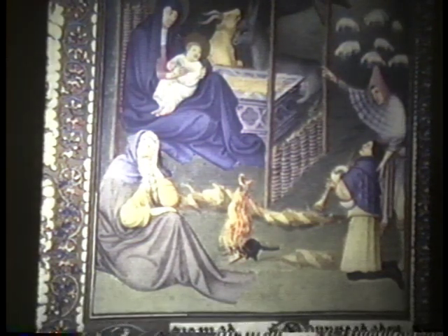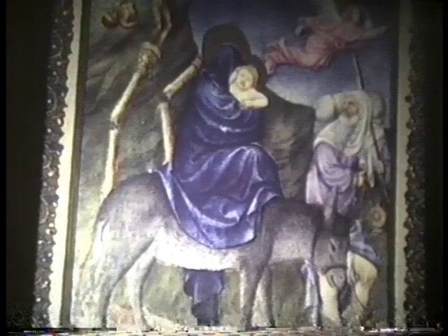Adoration of the shepherds. Adoration of the Magi. Flight into Egypt.